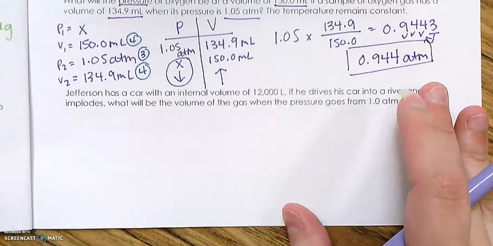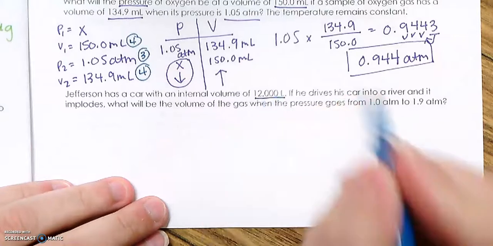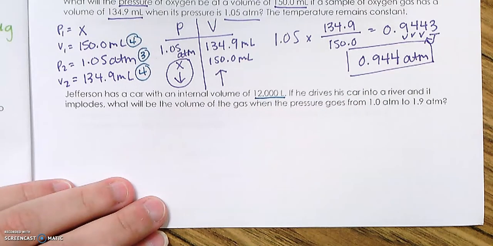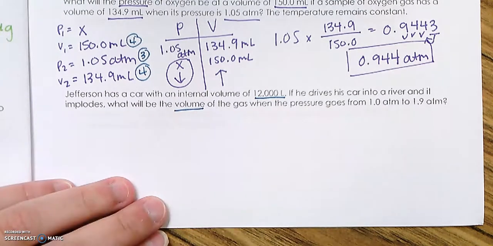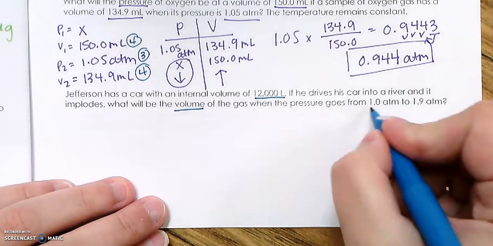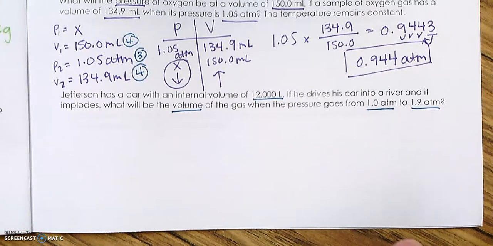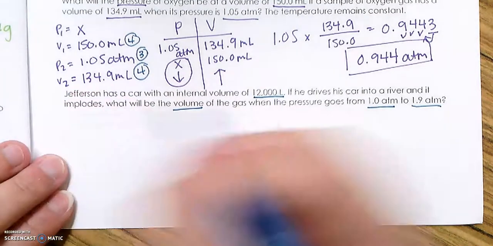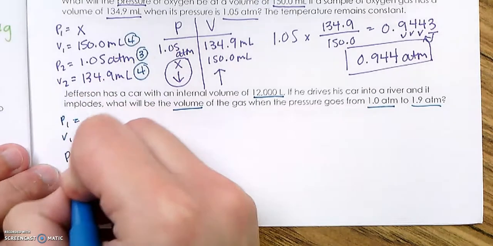Last example on this one. Jefferson has a car with an internal volume of 12,000 liters. So that sounds pretty important. So I'm going to underline 12,000. If he drives his car into a river and it implodes, what will the volume, so I'm going to be looking for volume, of the gas when the pressure goes from 1 atm to 1.9 atm? Now I included this one because it takes a little bit of thought to figure out what our couples should be. So I know it's pressure and volume, so I'm going to do my P1, V1, P2, V2.